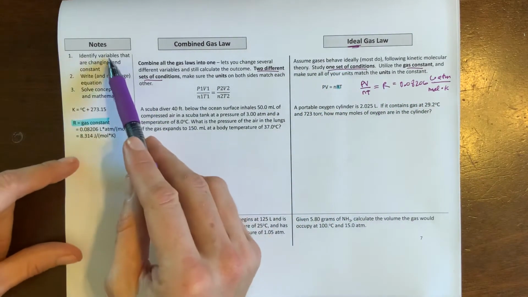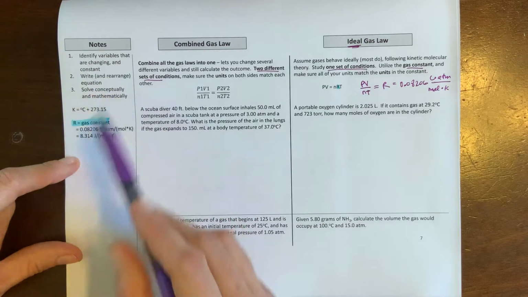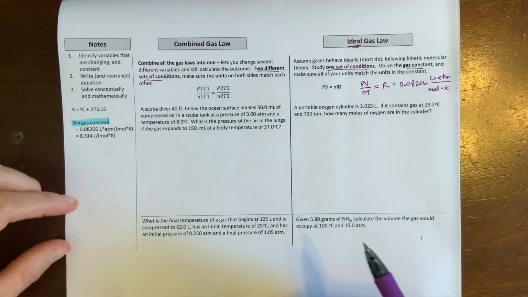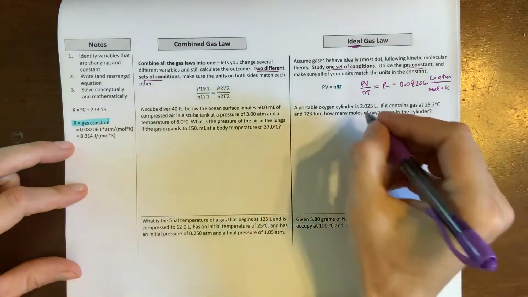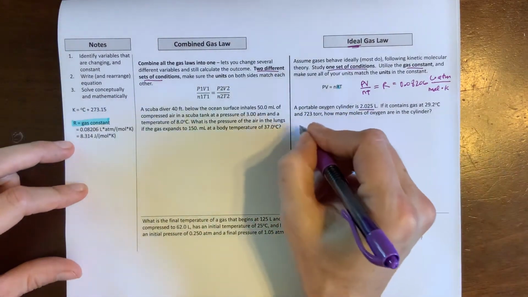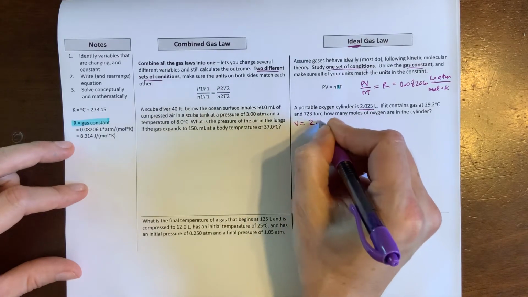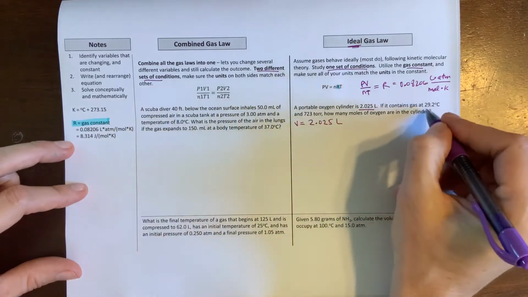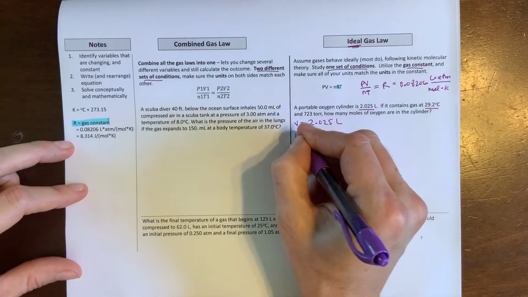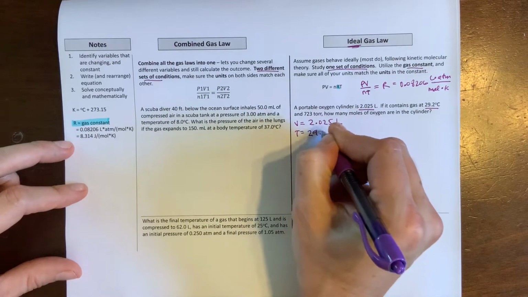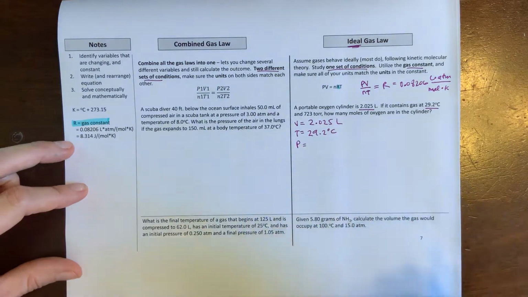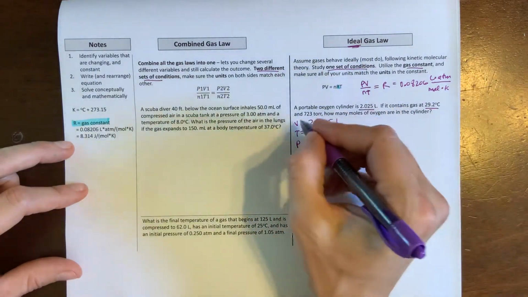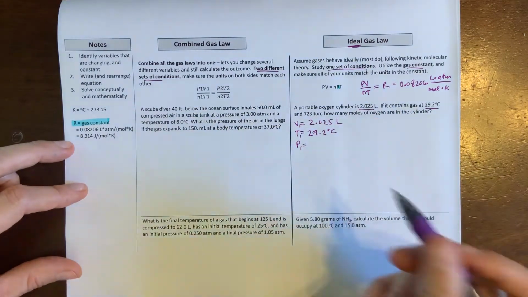So same basic idea, go through your variables, figure out what your problem is going to look like. So a portable oxygen cylinder is 2.025 liters. It's about the size of a 2-liter bottle. It's a volume. It contains gas at 29.2 degrees Celsius, so that's a temperature, and 723 torr. And let's just say you didn't have a title here that said ideal gas law. You might be thinking, okay, these are all my knowns at this point.